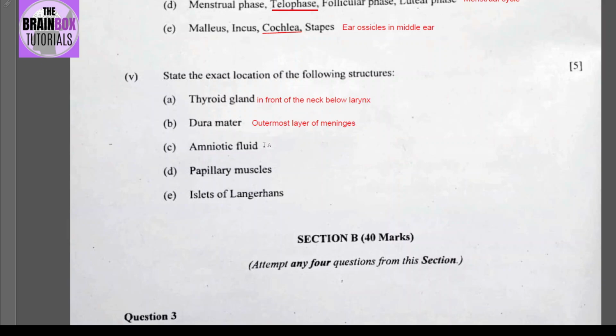Number C, amniotic fluid, in the space between embryo and amnion. Number D, papillary muscles, in the ventricles in heart. Now last one, E, islets of Langerhans, that is in pancreas.